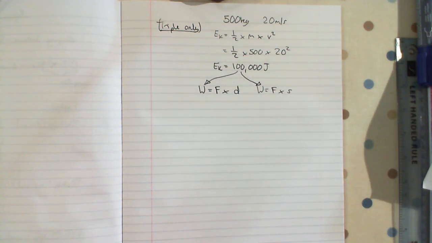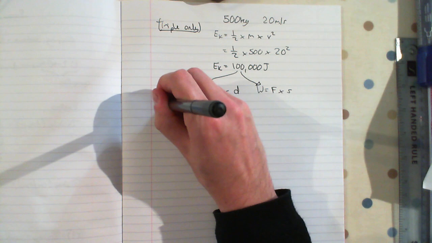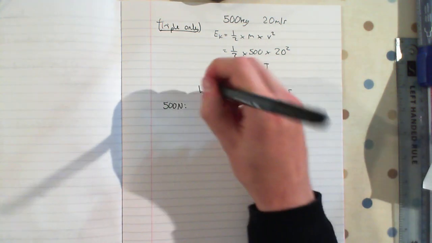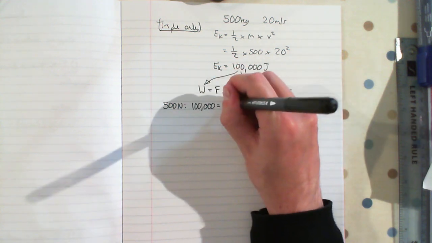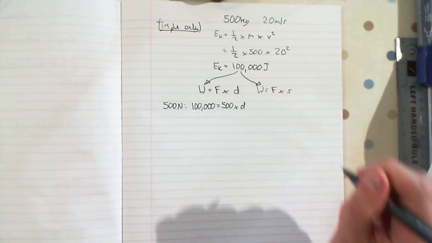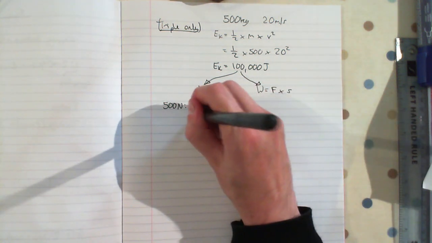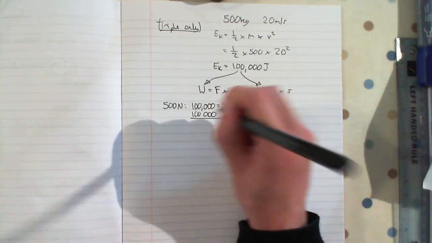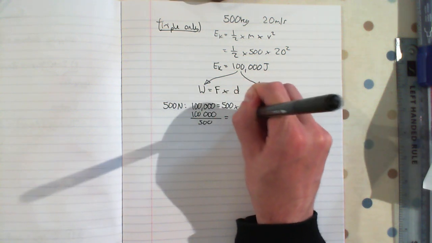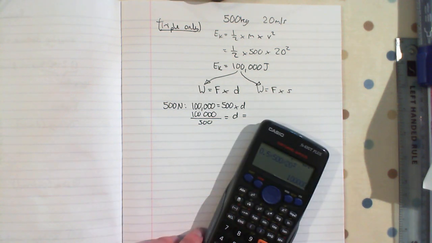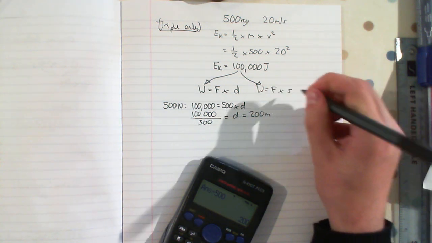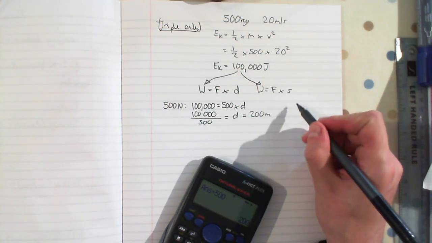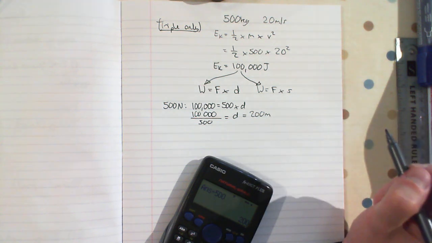And let's do two different examples. Let's do a gentle force braking. Let's do 500 newtons first. So work done, 100,000, and our force is 500 times D. Opposite of times 500 is divide by 500. Again, use our trusty calculator. So that's going to stop in 200 meters. And it's exactly the same calculation, same rearrangement, you still get the answer, it's just S for AQA.